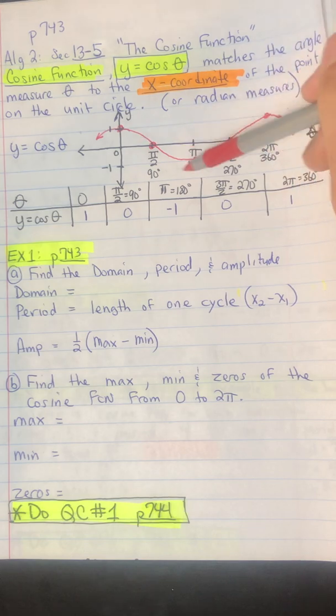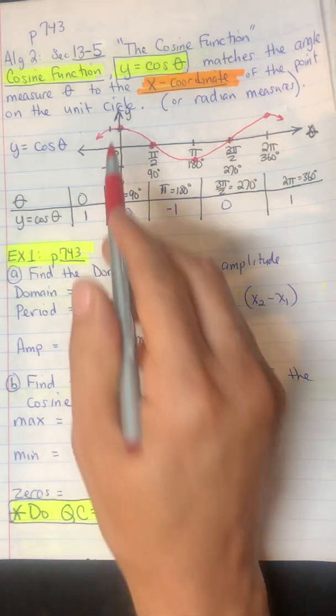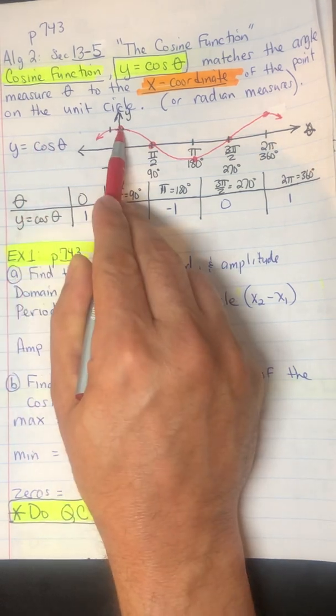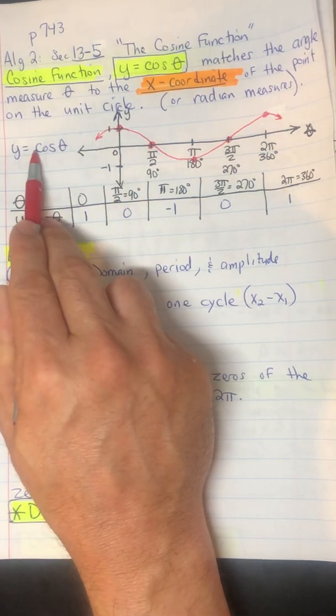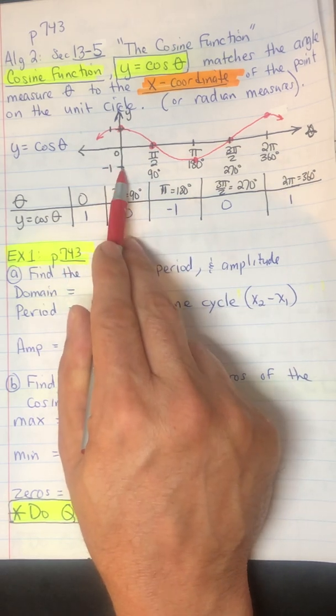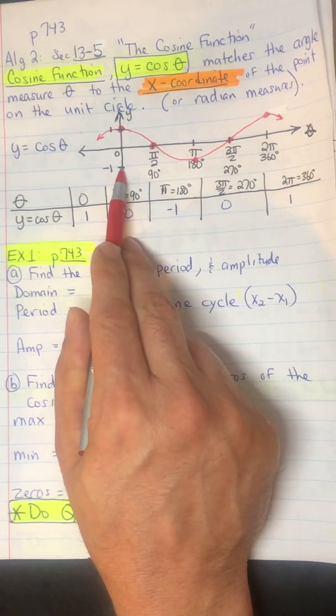And then it follows the same exact pattern as sine, except it starts at the max or the min. If it's positive, it starts at the maximum. If it's negative cosine theta, it will be the same graph, except it will be reflected across the x-axis, and it'll start at the minimum of -1.